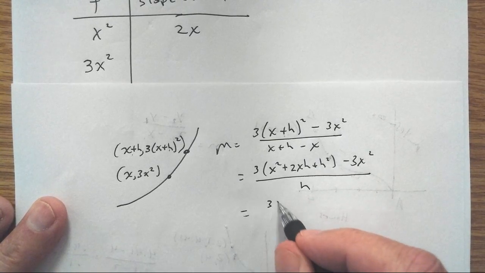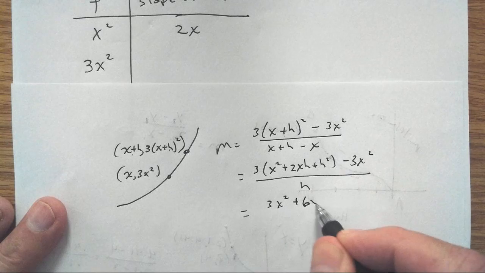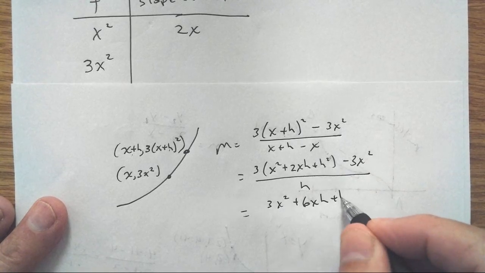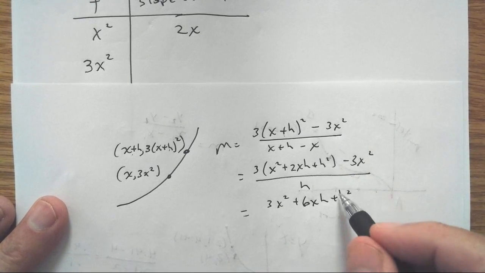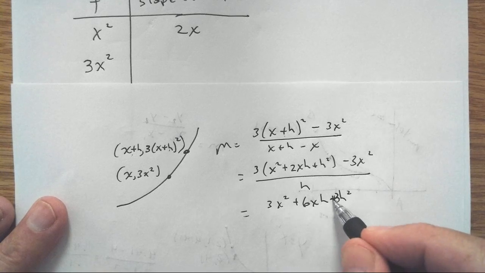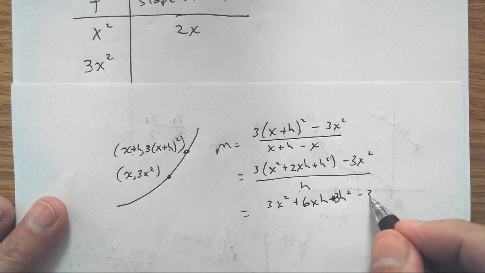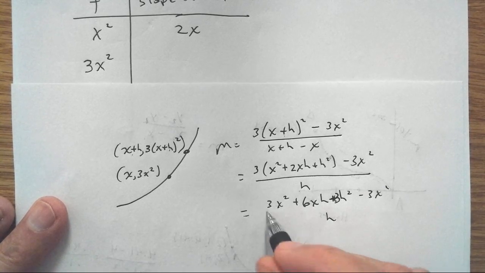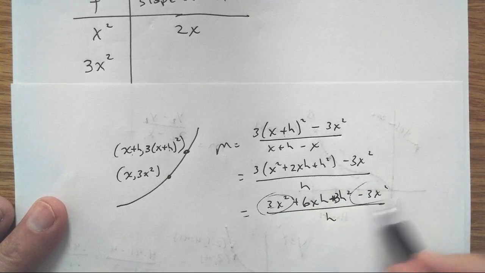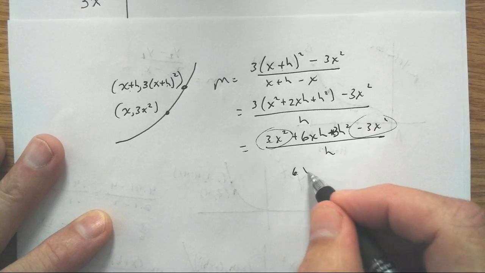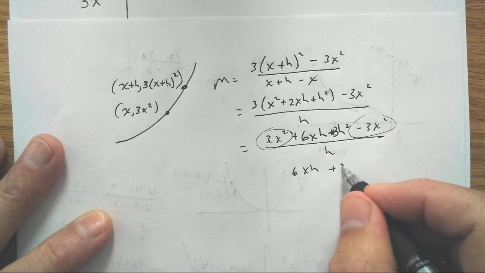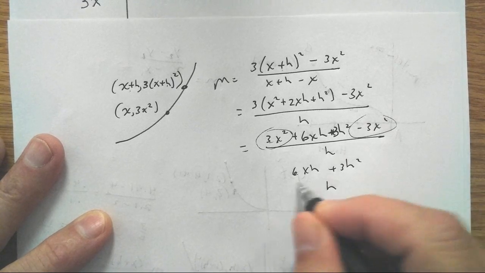That is 3x squared plus 6xh plus 3h squared, minus 3x squared on h. The 3x squareds cancel. I get 6xh plus 3h squared on h.